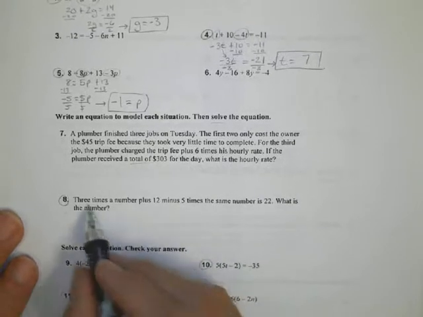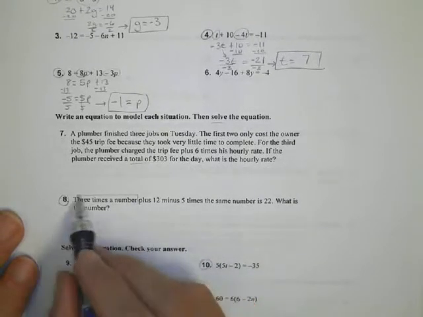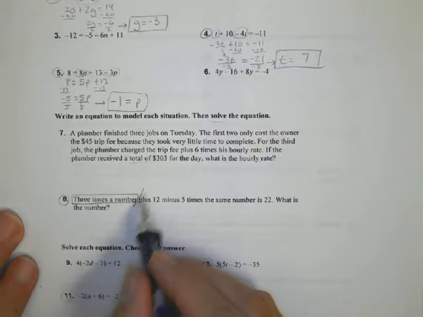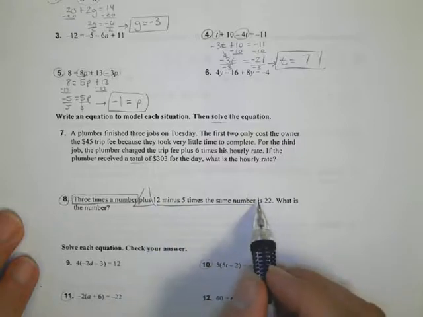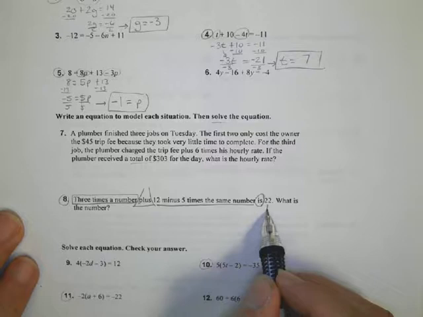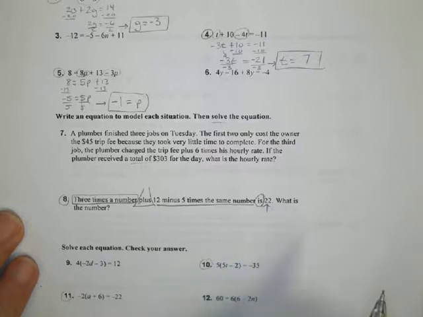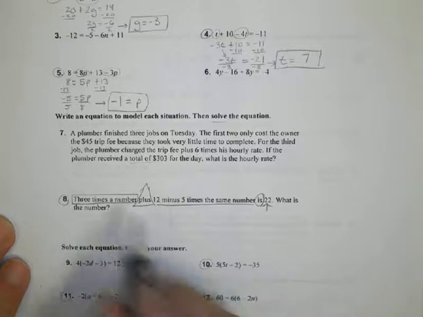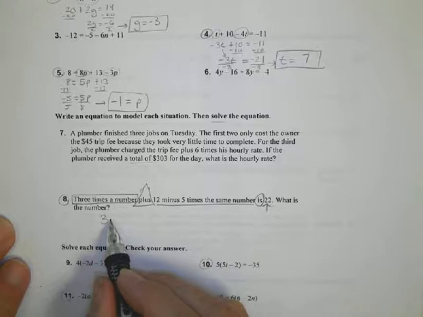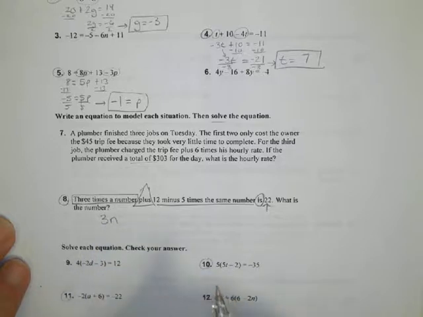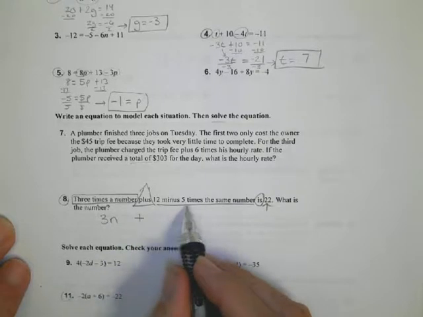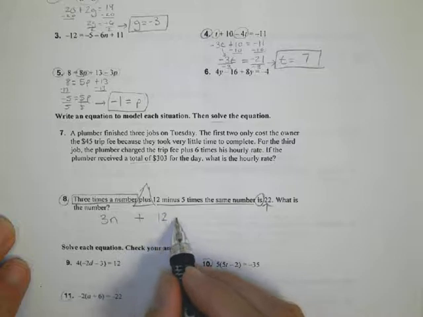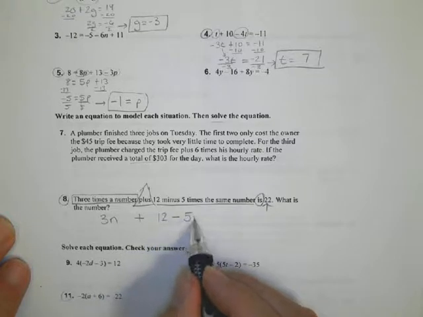It says 3 times a number plus 12 minus 5 times the same number is 22. What is the number? Alright, so a couple things here, and I've made some groups around mine. First I have 3 times a number. That would be written as 3, let's call it n, 3n. Then I have plus 12 minus 5 times the same number. So it looks like 12 minus 5 times the same number n.